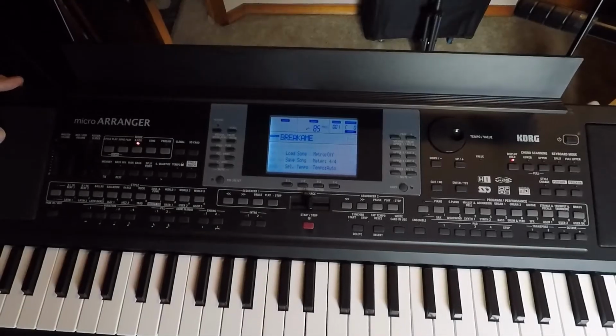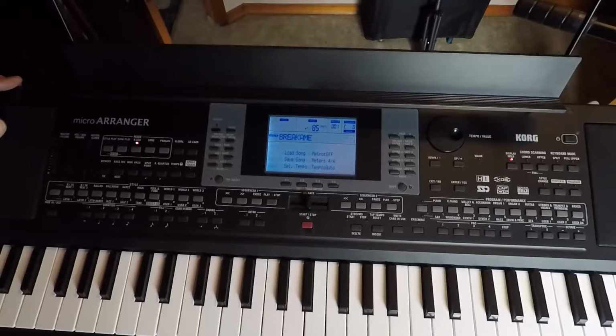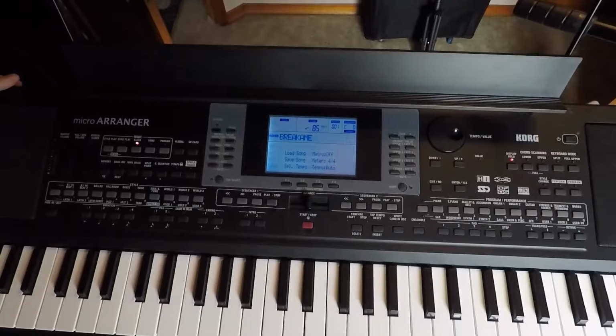Okay, so we've got our Korg MicroArranger turned on and we've loaded our song that we've been working on. The first thing we're going to do is go back and modify this recording to include a count-in that would allow you to play a guitar. So you could play the guitar along with the count-in, and then the music would come in after 4 bars.